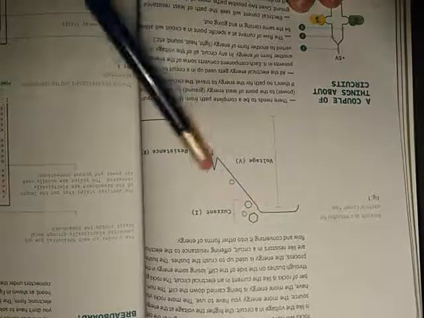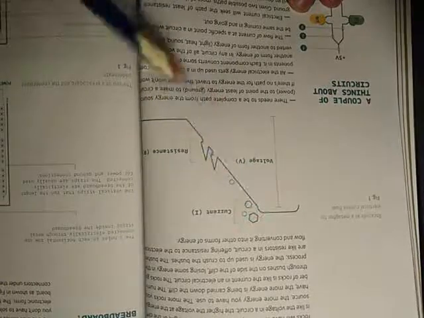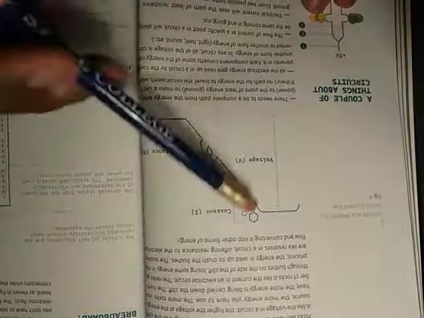This is the resistance causing these rocks to not go down. I mean, some rocks do get through the bushes, though. Okay, now let's continue reading. All right. A couple of things about circuits.